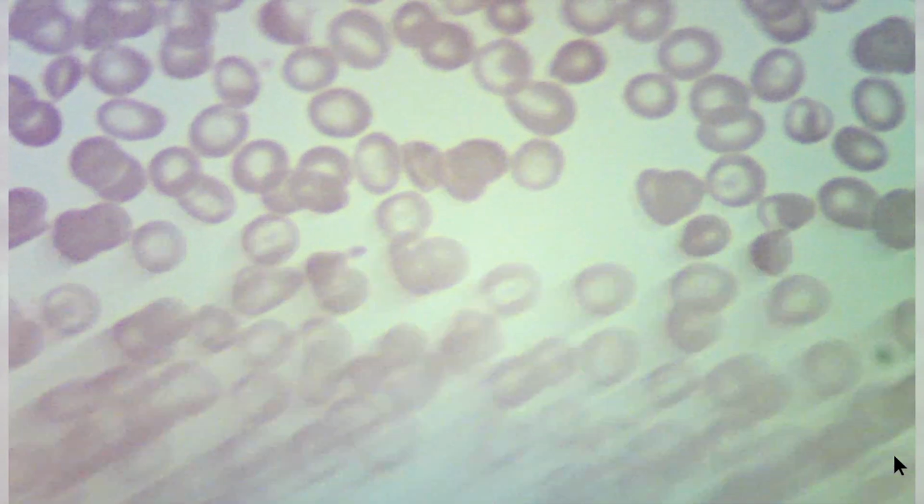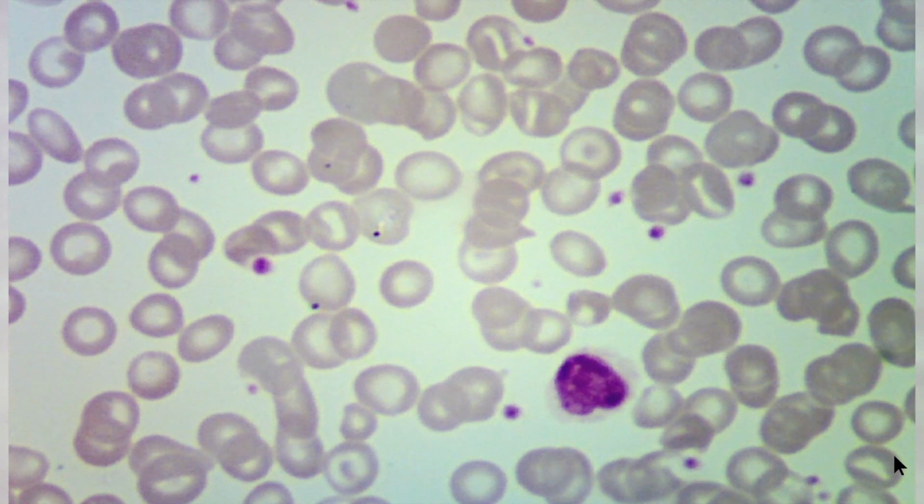elliptocytes. But in general, you may see increased polychromasia, but that increase is not going to be very much. Either the reticulocyte count is going to be normal or slightly elevated.